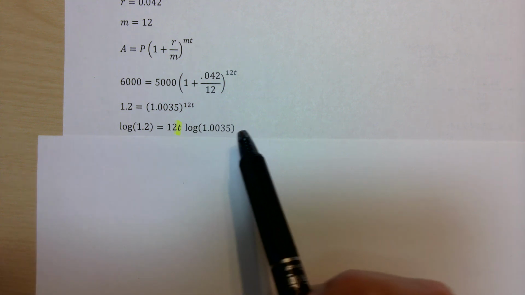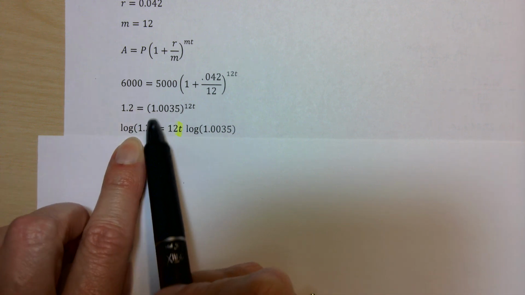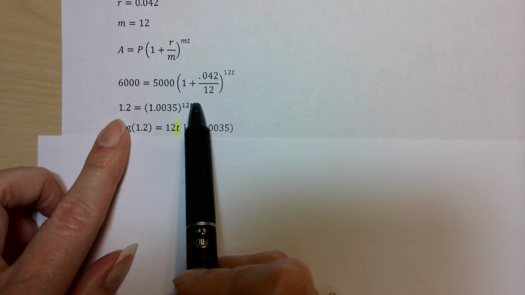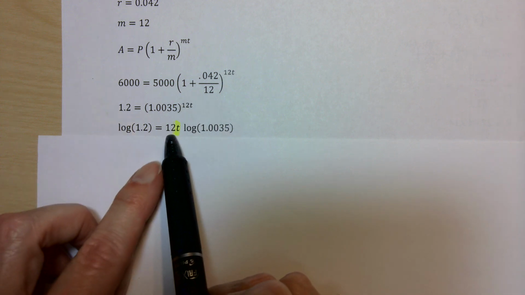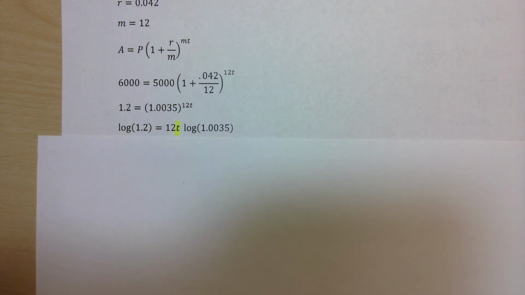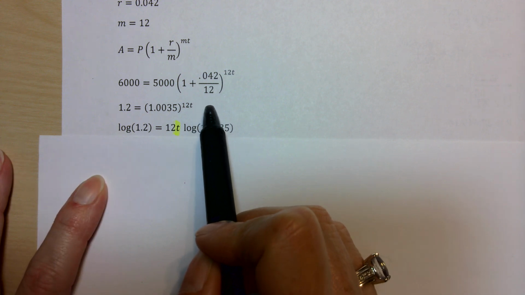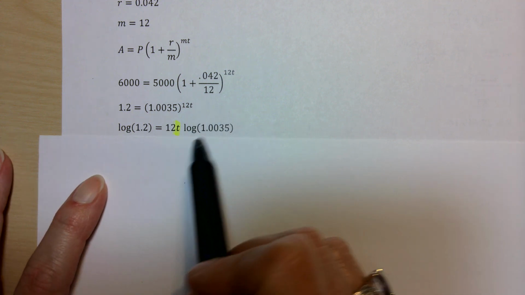So take a look at this, because it's been a while perhaps since you've solved this way, and I just want to make sure you're okay with it. So you're taking the log of both sides, so you take the log of 1.2, and when you take the log of the entire right side, the end result is that 12t comes out front, and then you're taking the log of 1.0035. The biggest mistake I see is that students treat the log as a variable. It is not. Log is not a variable. You're taking the log of a number. It's something that you're doing to the number. So you cannot put log at the end, for example. You're taking the log of a number, so you've got to be careful with how you write that.